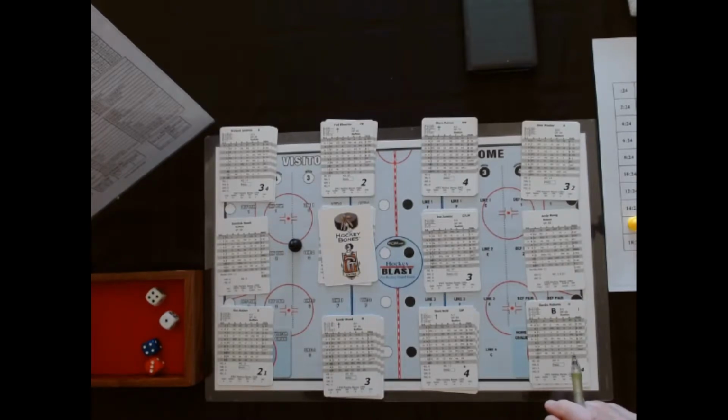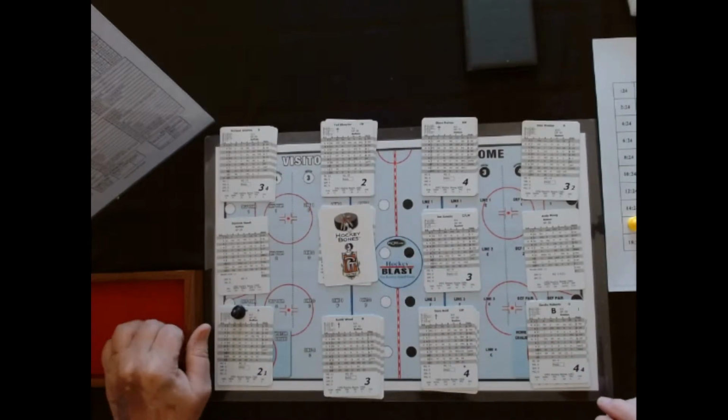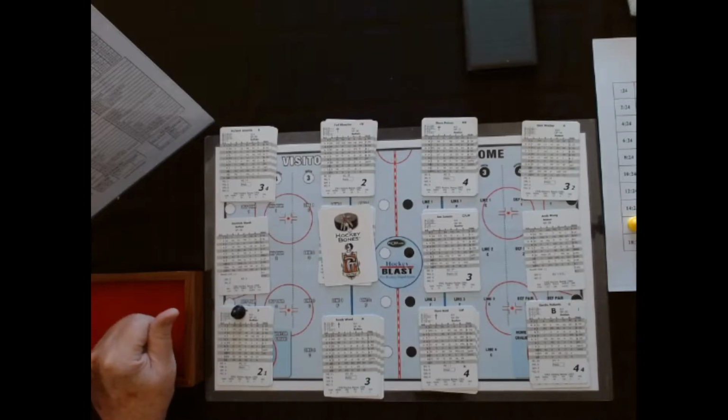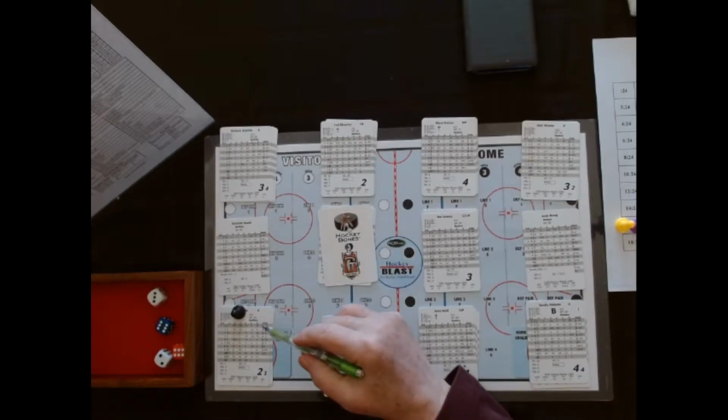4-5. Goes back to their right D, which we're looking at the end of his play. The penalty will be over. Okay, 6-5.